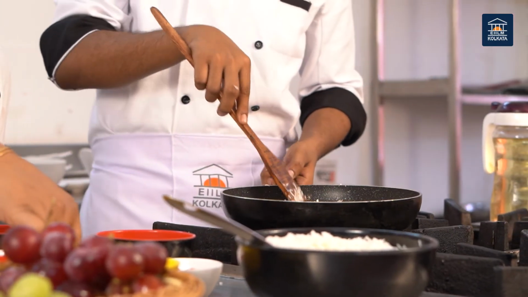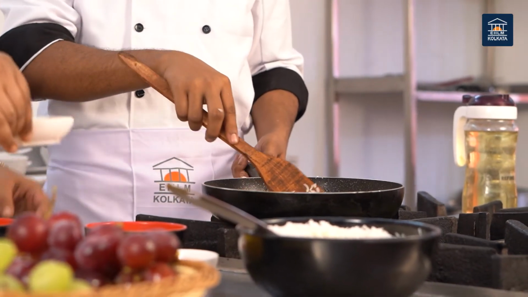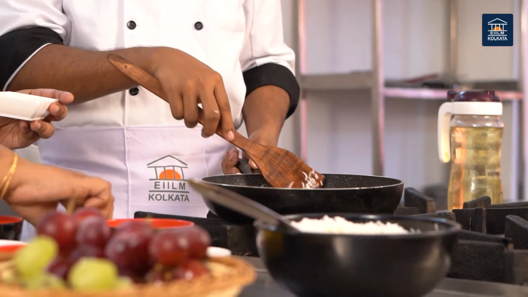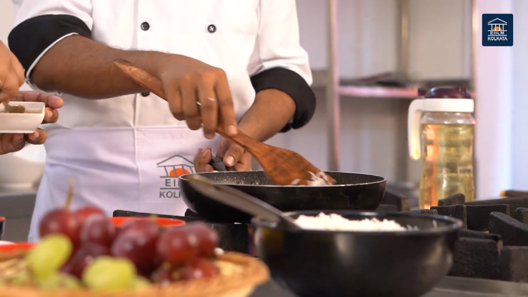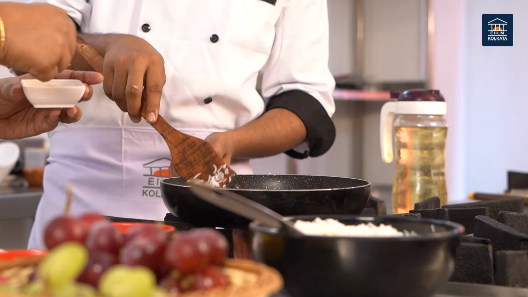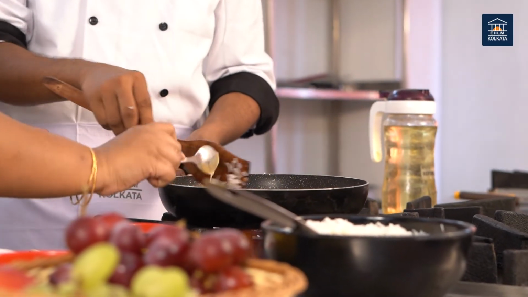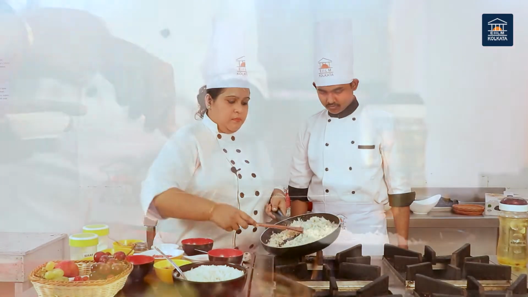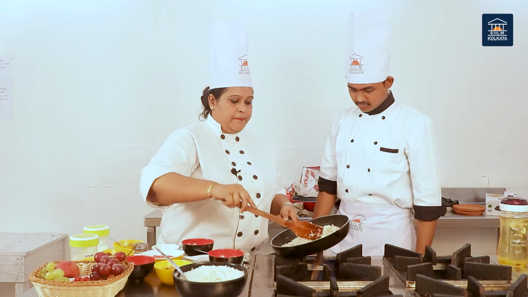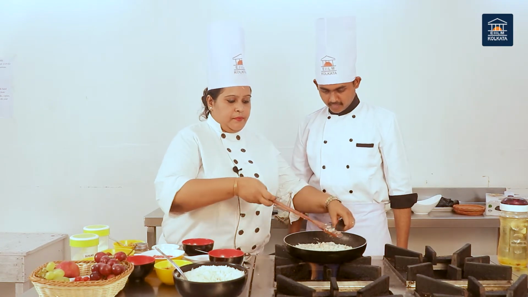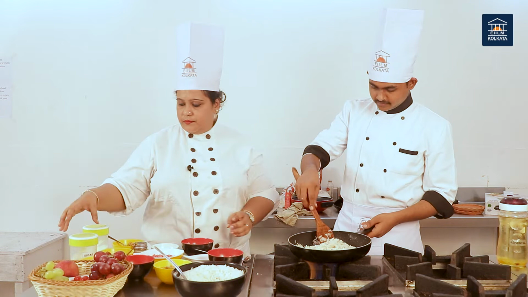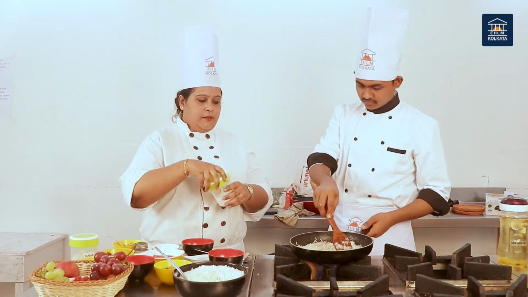We'll put some ghee for flavor. Put some salt.